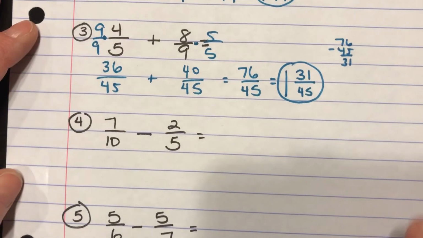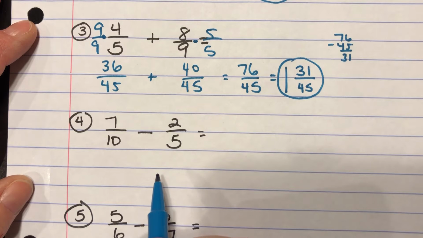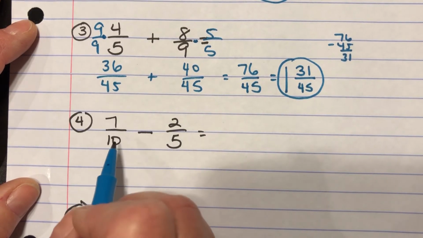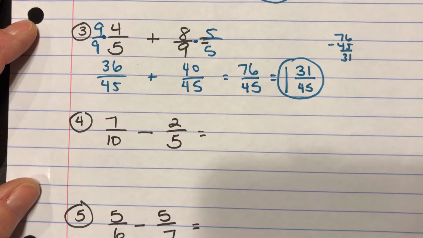All right, erase. Next, 7/10 minus 2/5. And welcome back. So I see that I can multiply 5 by 2 to get 10. So I'm not going to multiply both of these fractions. I want to save myself from having to simplify it tons at the end. So in this one, I would do half the work.